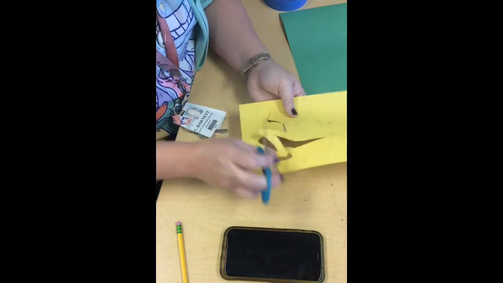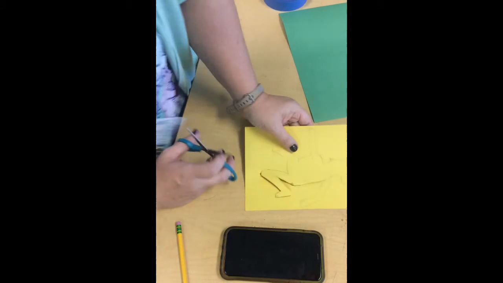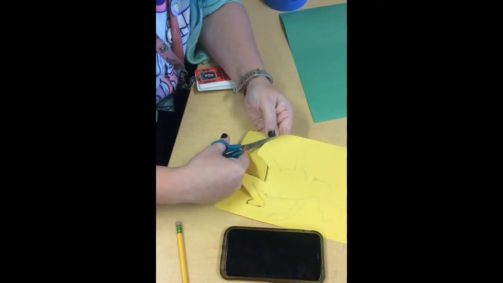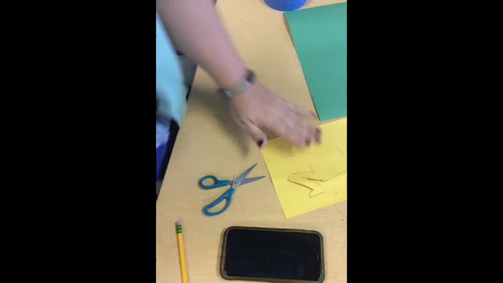And we're getting there. You can see where the shape, the negative shape, is starting to form. Good job. Keep working on this. And I'm going to speed up my tape as I finish cutting this out.